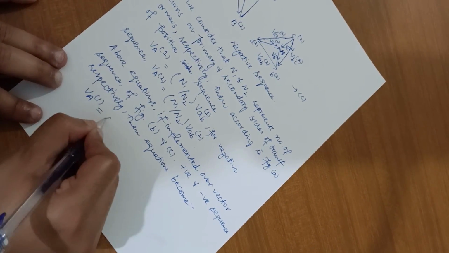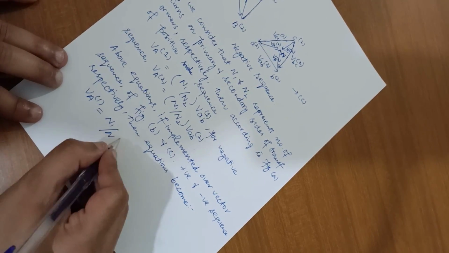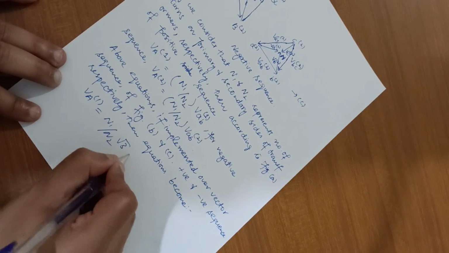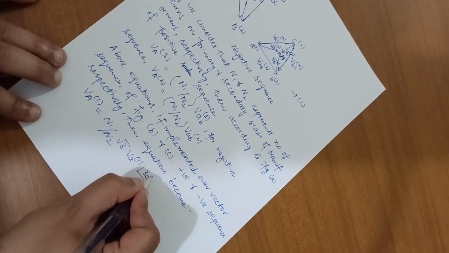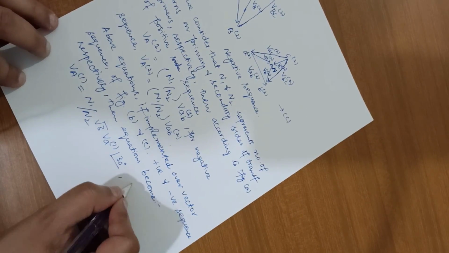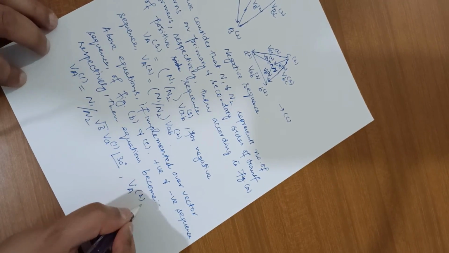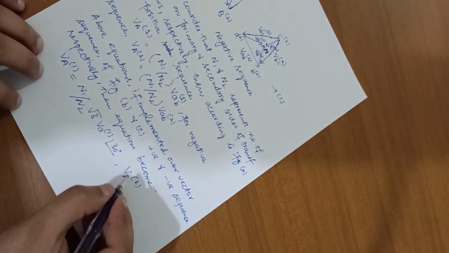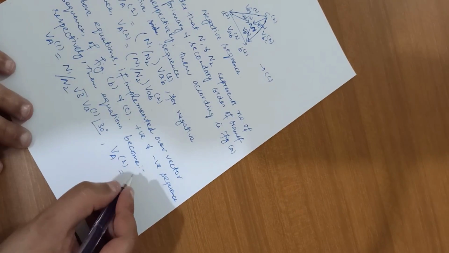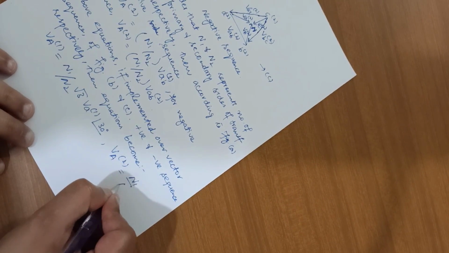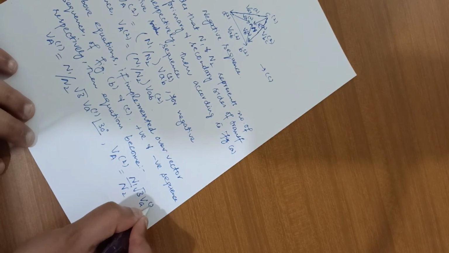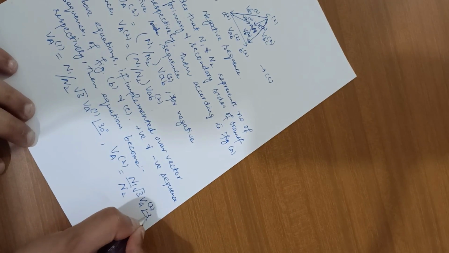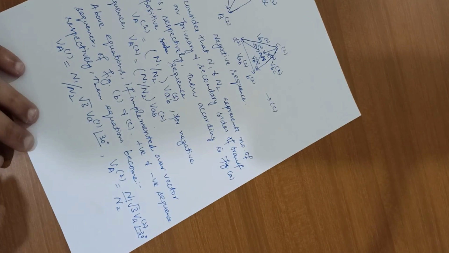VA1 will become N1 divided by N2 into under root of 3 and VA1 into angle of 30 degree, while VA2 will become N1 divided by N2 into under root of 3 VA2 into minus 30 degree, right?